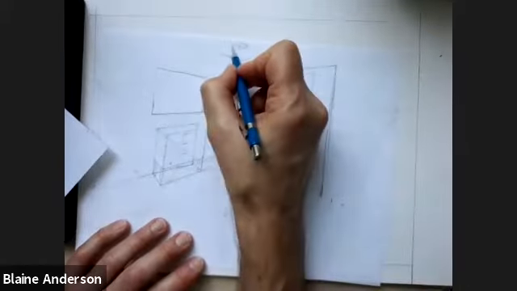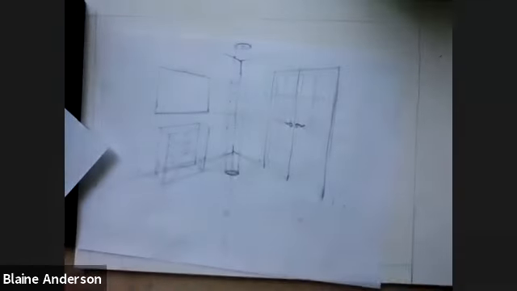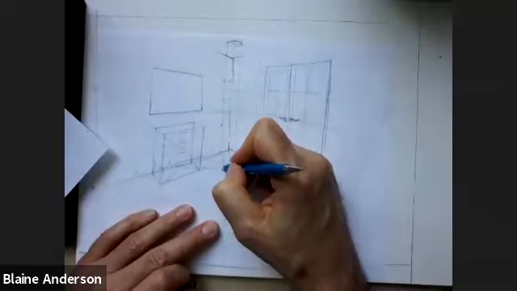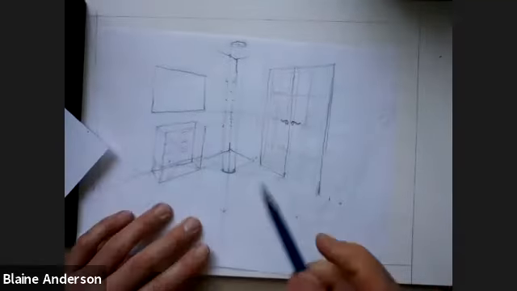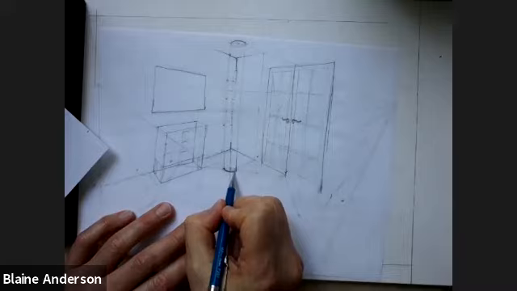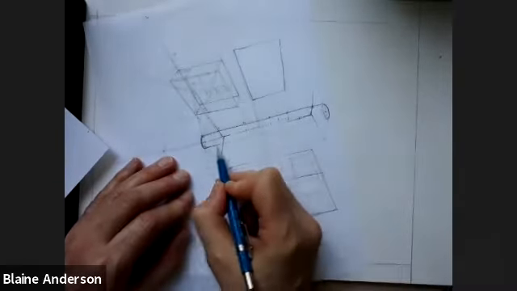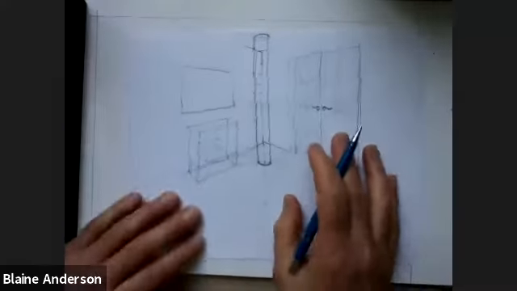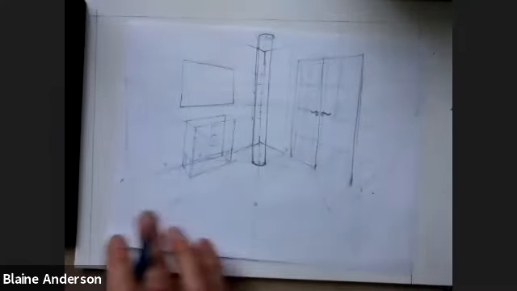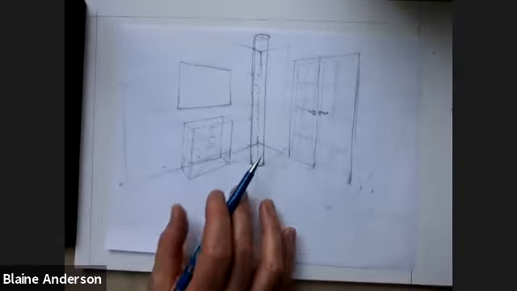At the top of my column, I'm using the frowny part of the ellipse. At the bottom of my column, I'm using the smiling part of my ellipse because it's below my eye level. So my column's going to be here. And it looks like it's going to cover that back corner.